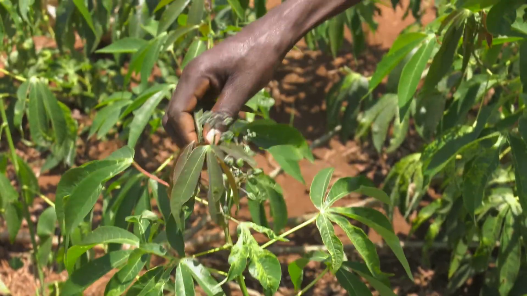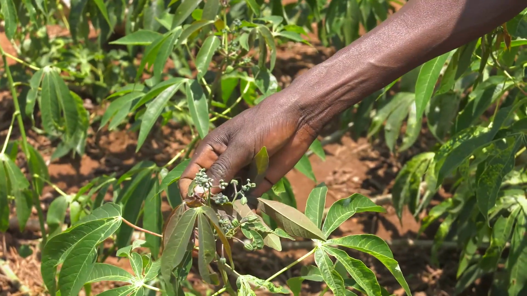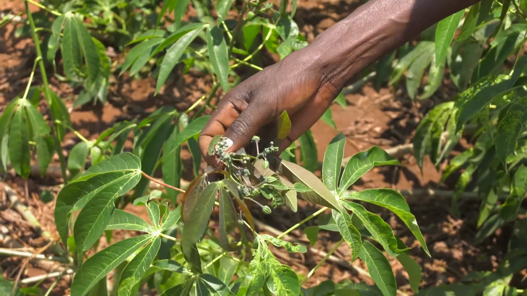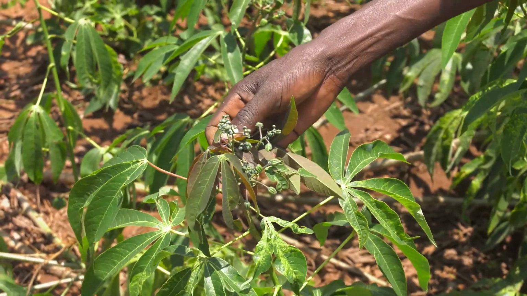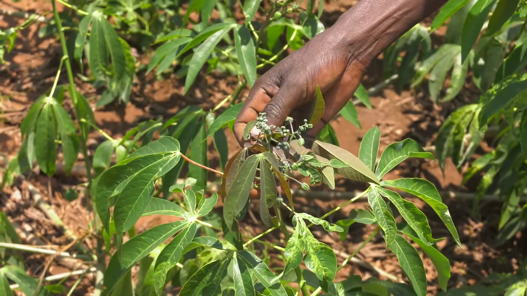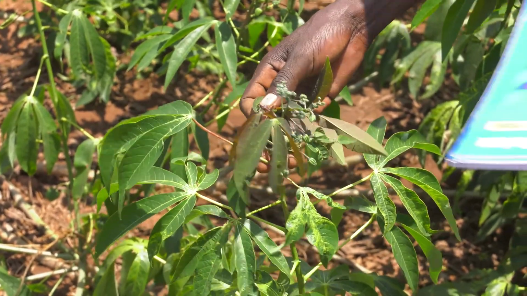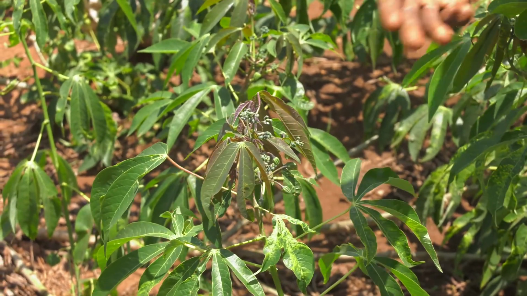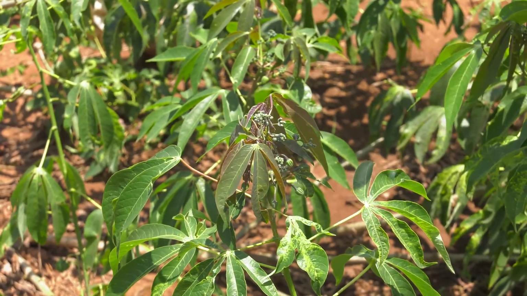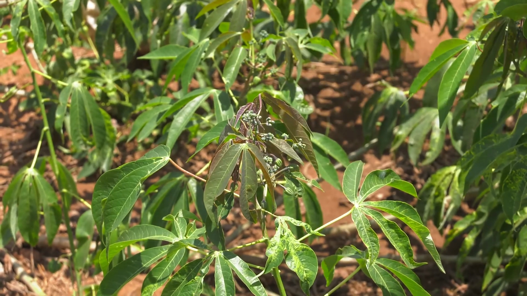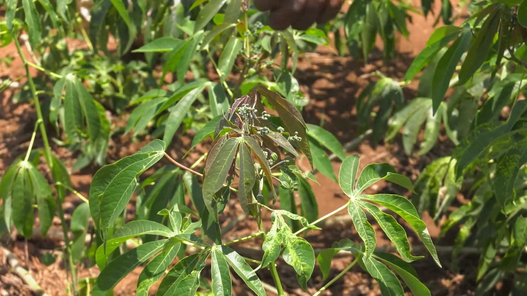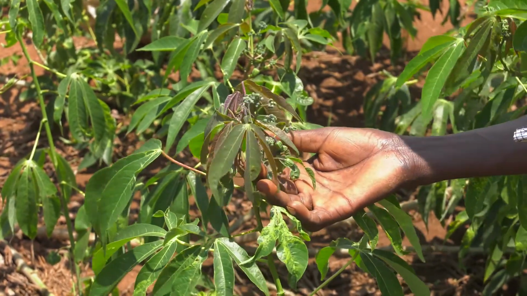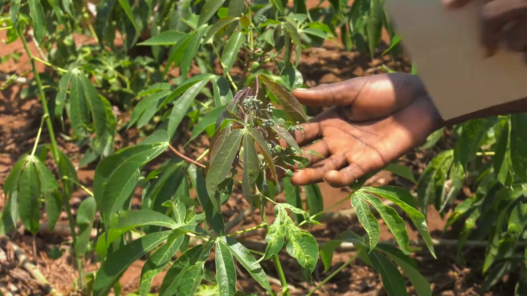If you look at this one uncovered, the male flowers are small and oval in shape, as you see, and mostly they are above the female flowers. Why are they above? Somebody may ask, should they not be down? This is because of wind pollination. When they grow bigger, they open by themselves, so they can pollinate the flowers below. That's the purpose of that.